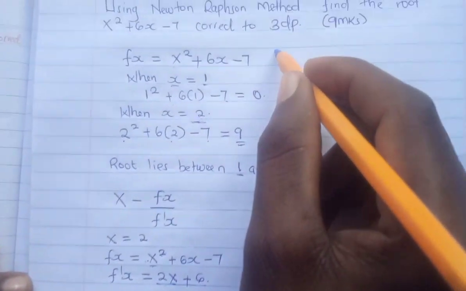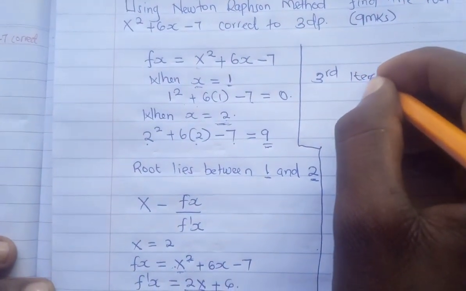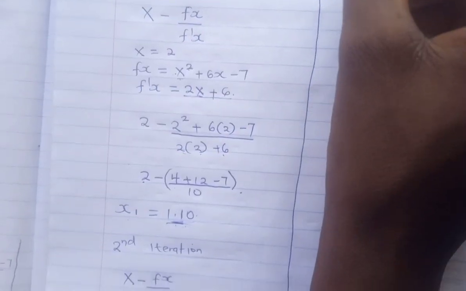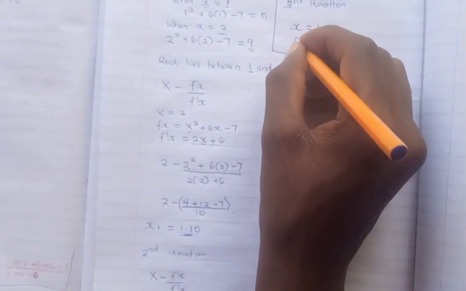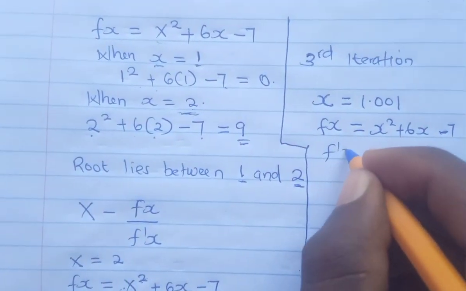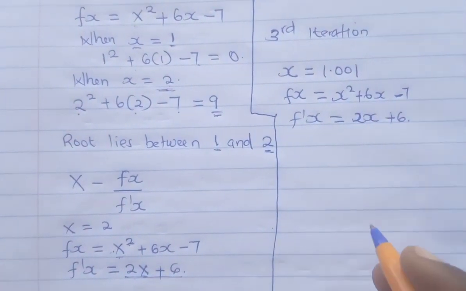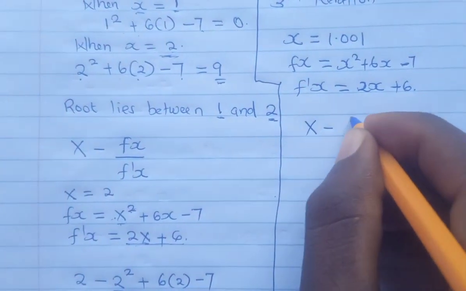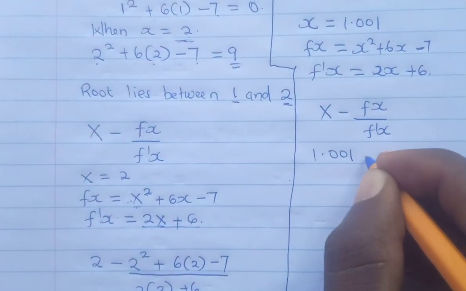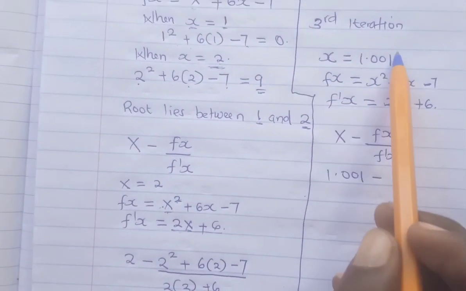So now we move to the third iteration. Here our x, we're going to use the one which you have obtained previously. So it is 1.001, and then our function of x is just the same, which is x squared plus 6x minus 7. Then our first derivative is also the same, 2x plus 6. So the formula is just the same. Our x is 1.001 minus the function of x, the equation, but now replacing the value of x with 1.001.